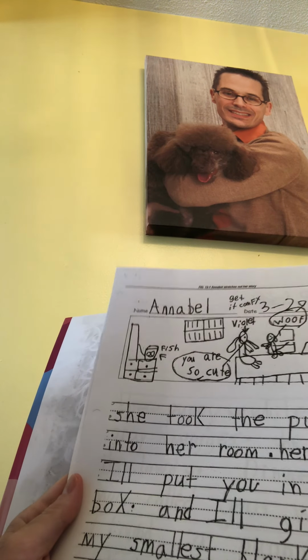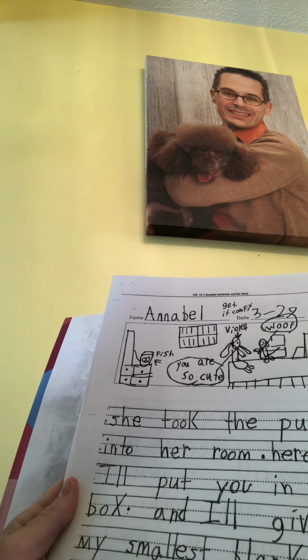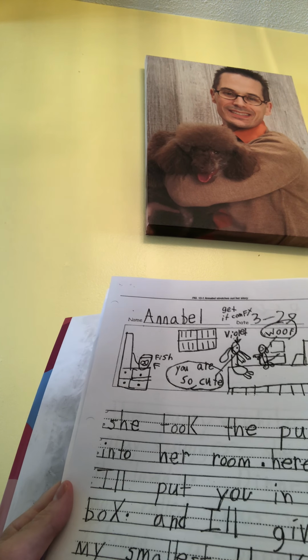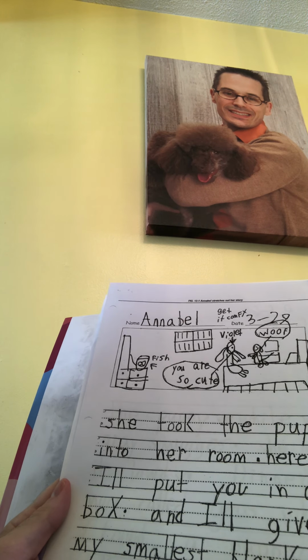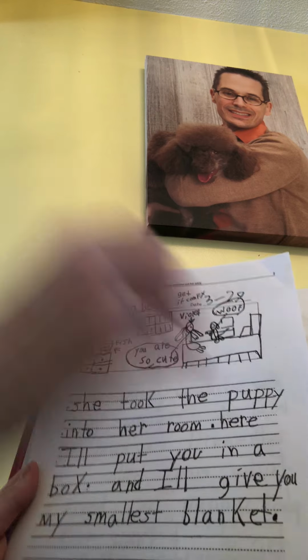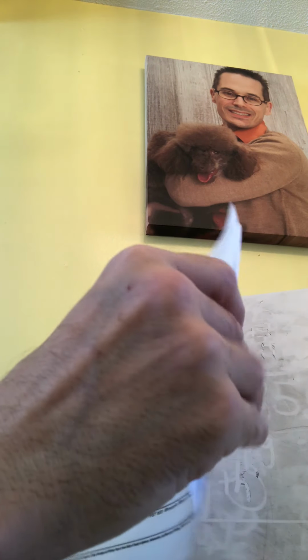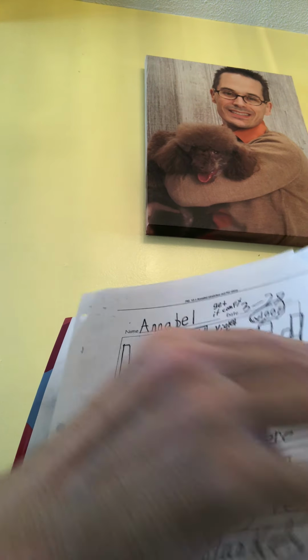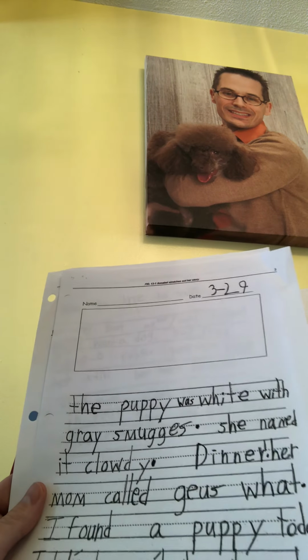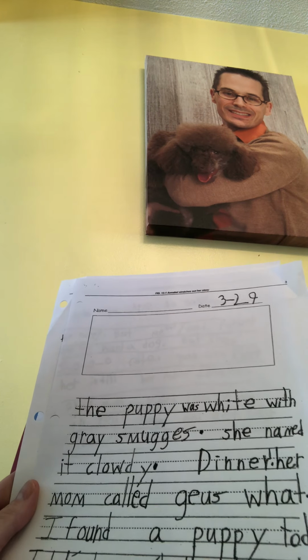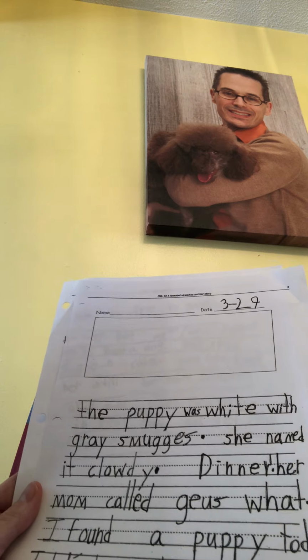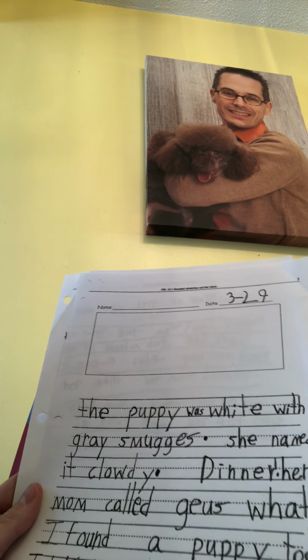And then chapter 2 is called Get It Comfy. She took the puppy into her home. Here, I'll put you in a box and I'll give you my smallest blanket. Now, these are real things that could happen. Look at her face, the feelings, the thought boxes. The puppy was white with gray smudges. There's the describing. She named it Cloudy.